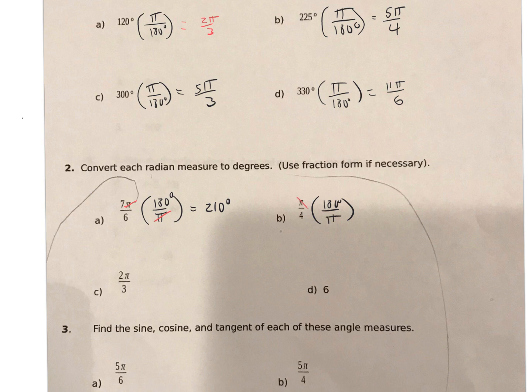It would be the same deal with this. The pi's would cancel, and next thing you know, you're going to have 45 degrees there. Similarly, we would multiply this one by 180 over pi. The pi's would cancel, and next thing you know, you're going to have 120 degrees. And again, like I said before, you don't really want to be thrown off by this. This would be 6 times 180 over pi, which is 1080 over pi. All right, so that's that one.